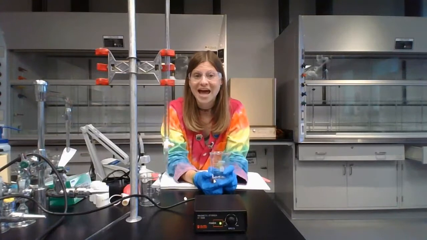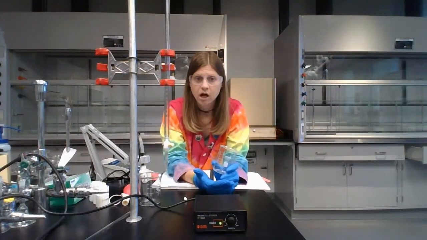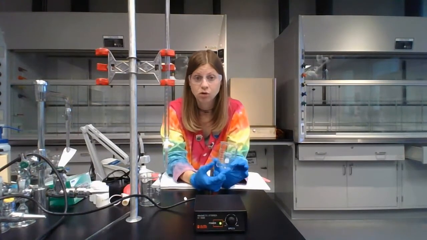The unknown weak acid is already in solution form, so we don't need to measure it out as a solid. It's already in a solution form, which means we have to pipette it accurately into our beakers.